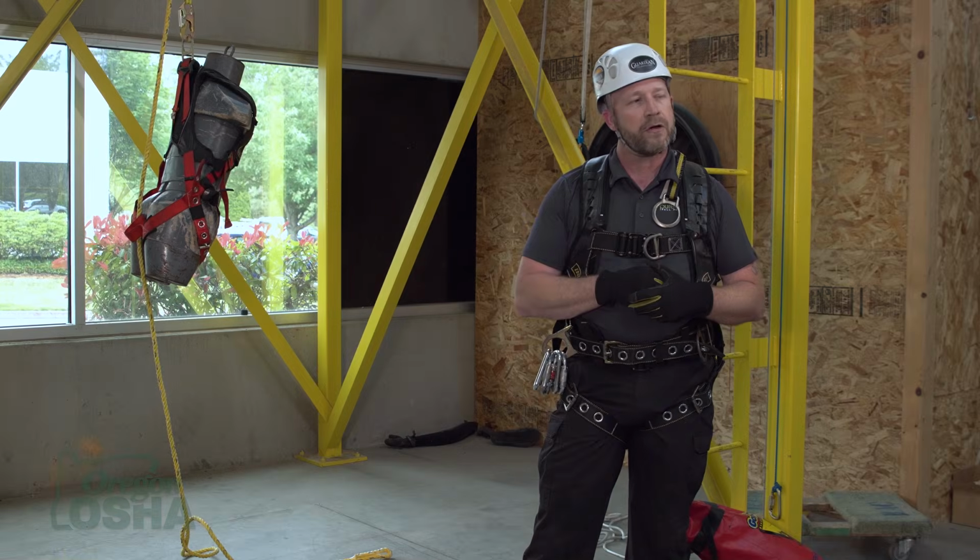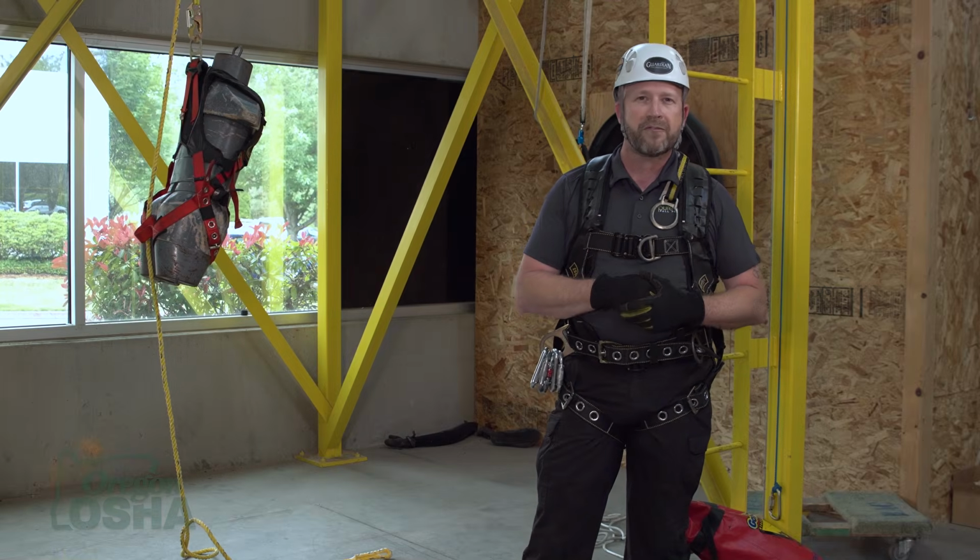So we have to look at the scenario to assure that we have the right tool for the job, same as any fall protection equipment.